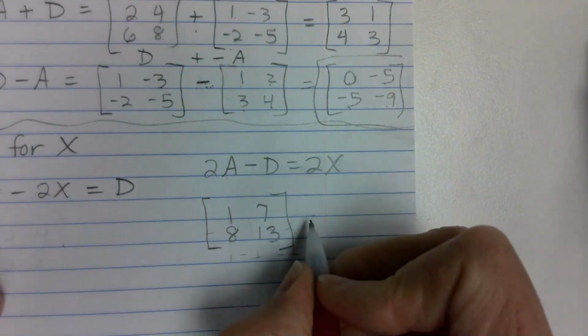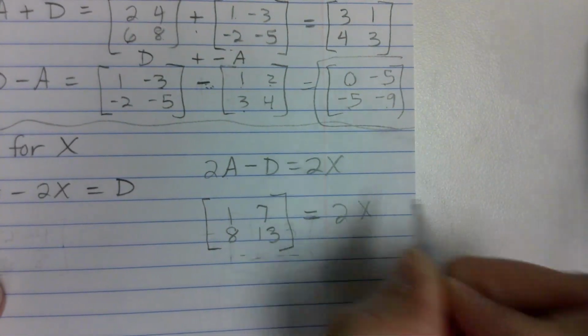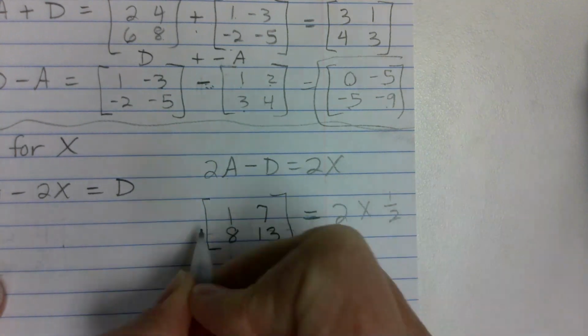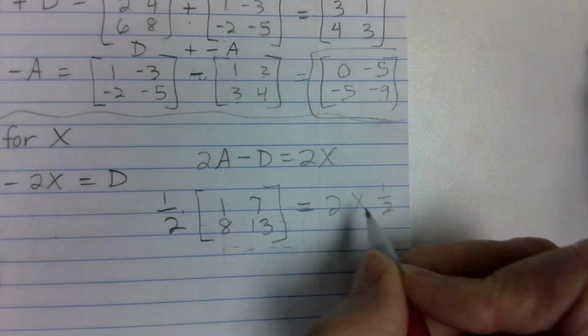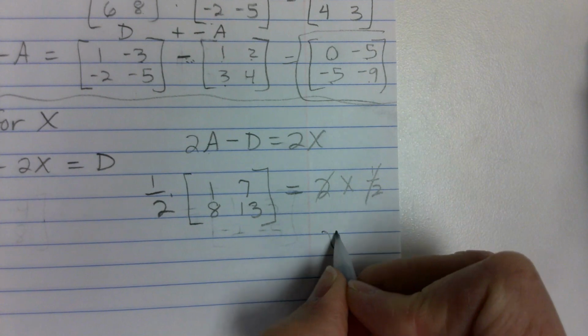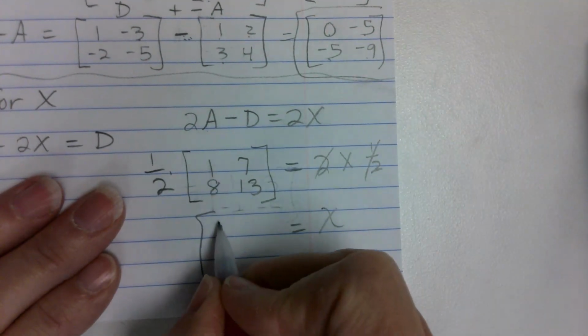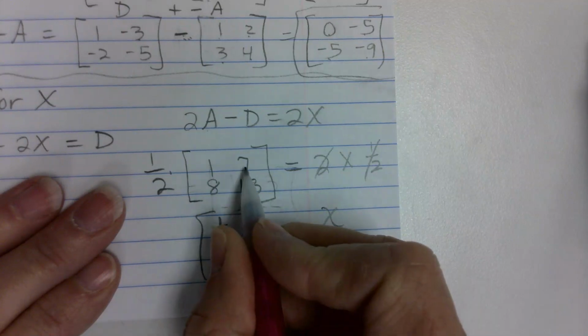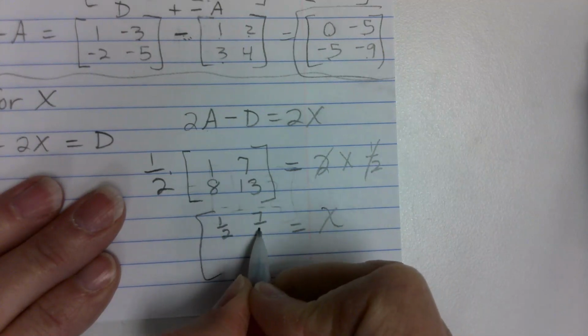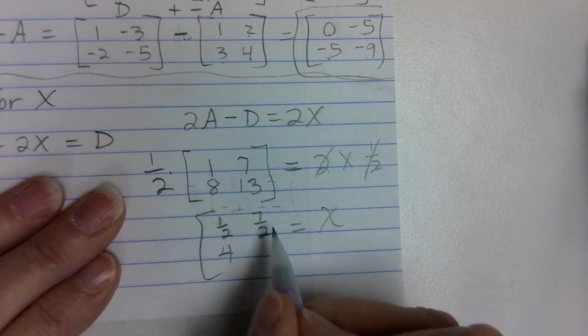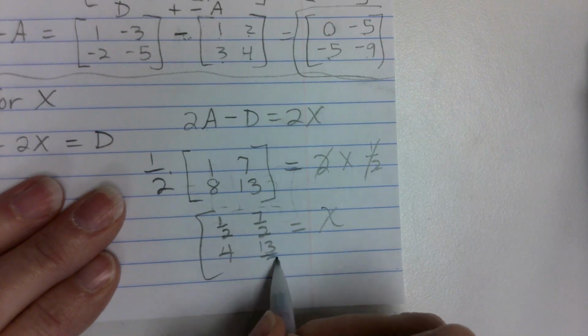Equals, those are 2x. Can you divide everything by 2? Multiply by 1/2, make it a scalar, yep. And x will be ugly because I made it up off the top of my head, but that's okay. What's 1/2 of 1? Half. Half of 7. 7 halves, half of 8, 4, 13 halves, done.